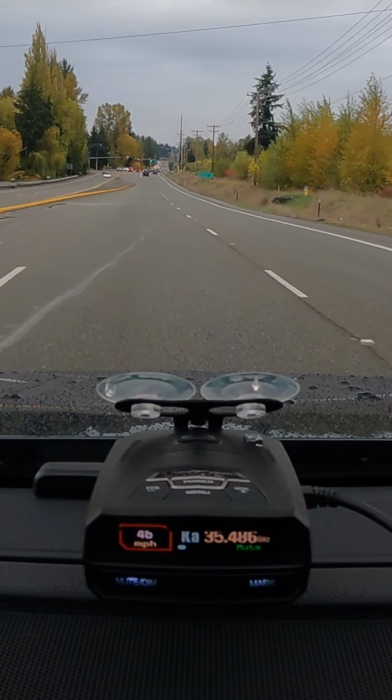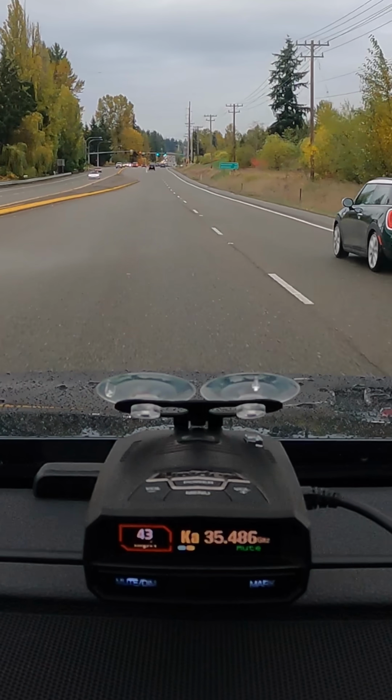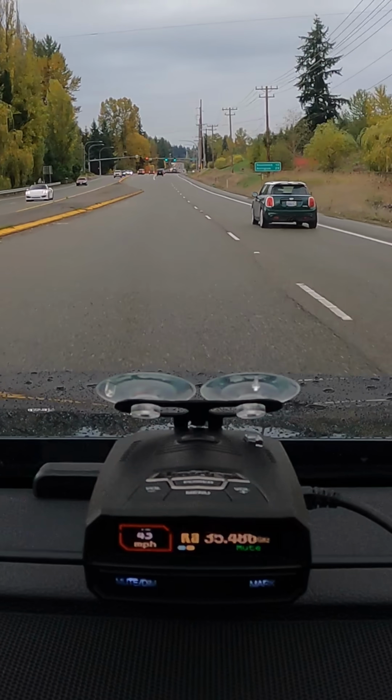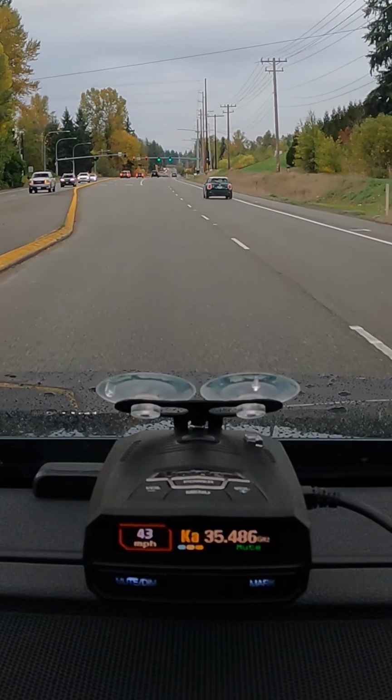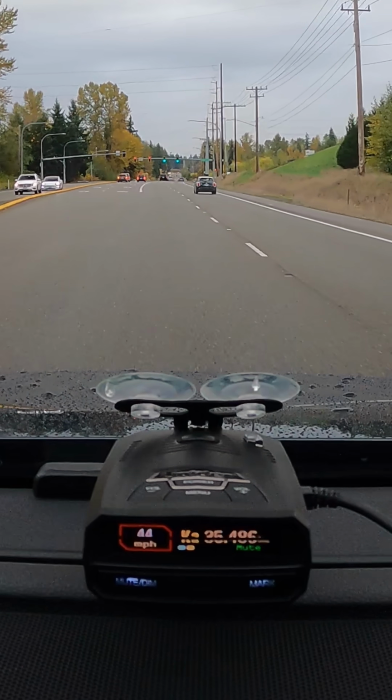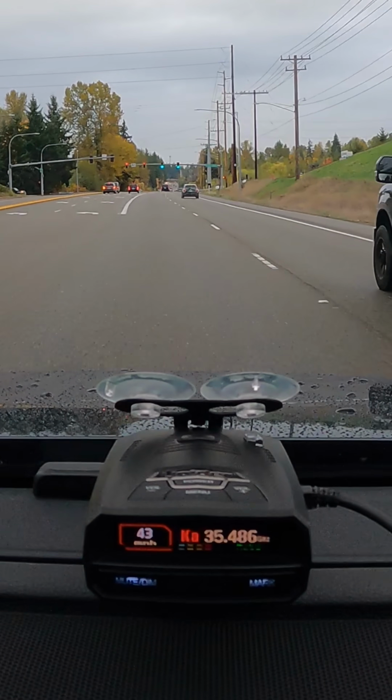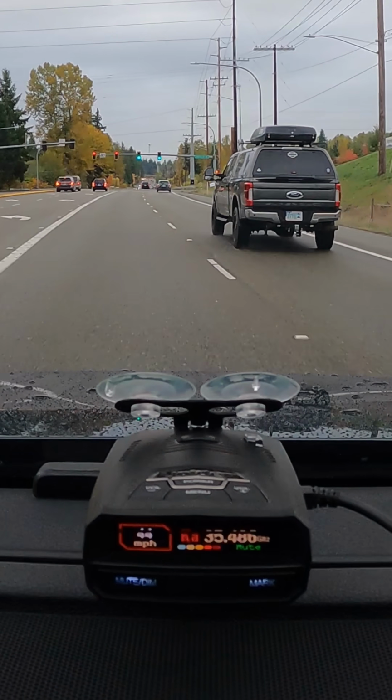Now, a detector that does not have arrows basically just sees a signal. It has no idea where the signal is coming from. It just sees a signal and a certain level of signal strength. And so for that reason, it can't give you arrows. And an app can't just magically add that information if the radar detector fundamentally doesn't know it out of the gate.